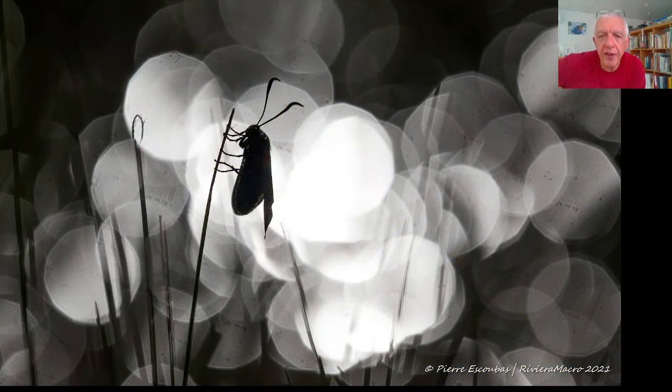And this is an image I got just a few days ago, maybe two days ago only. It's again at the same pond. It's a Zygaena, a butterfly emerging, and it just spread its wings. And this is a time when the sun was a bit higher up in the sky, maybe at 10 in the morning. And these are the flares provoked by the reflection of the sun on the water.